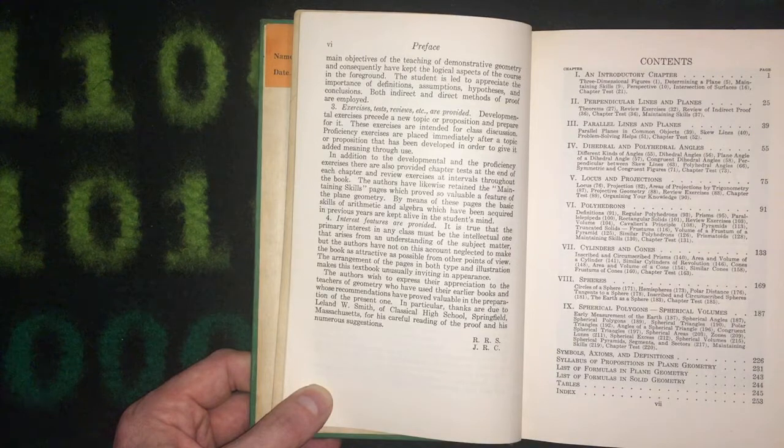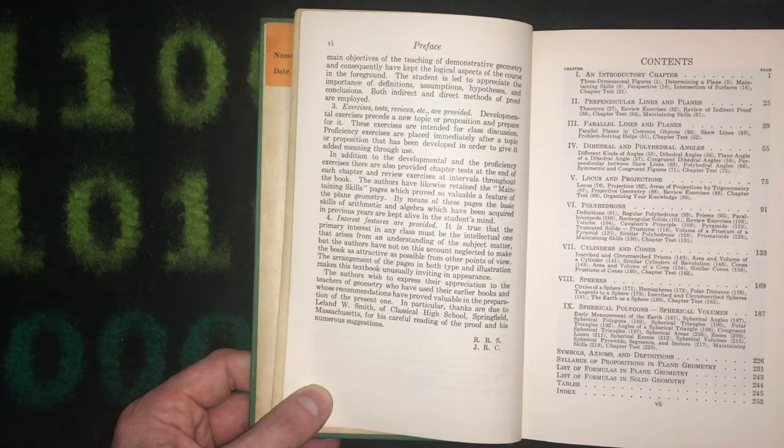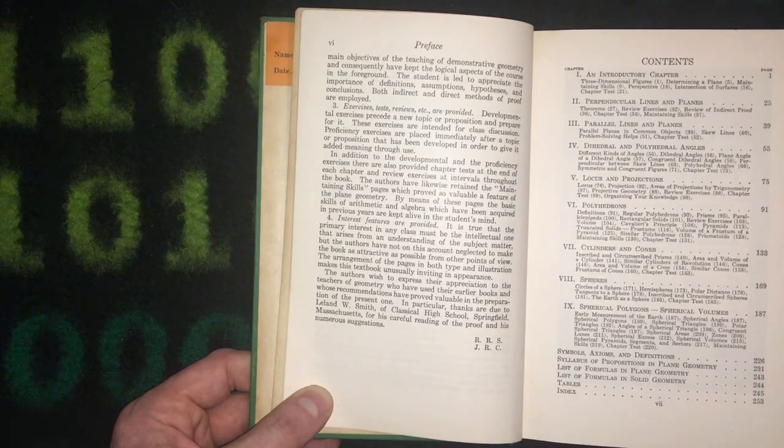Exercises, tests, reviews, etc. are provided. Developmental exercises precede a new topic or proposition and prepare for it. These exercises are intended for class discussion. Proficiency exercises are placed immediately after a topic or proposition that has been developed in order to give it added meaning through use.